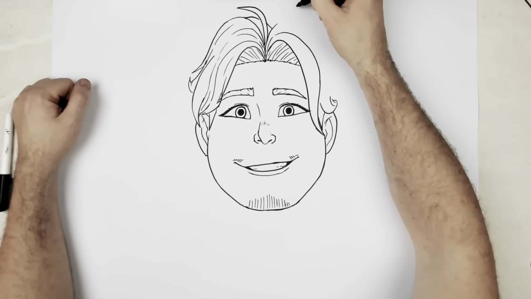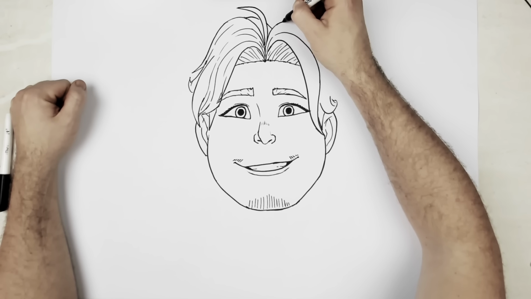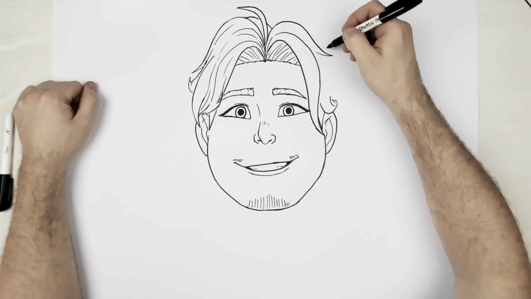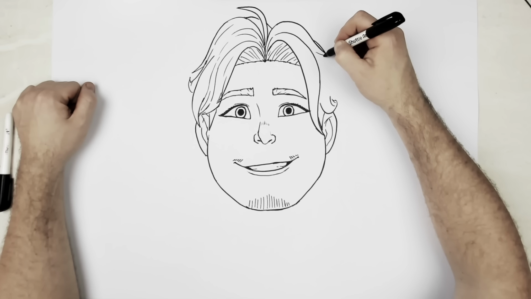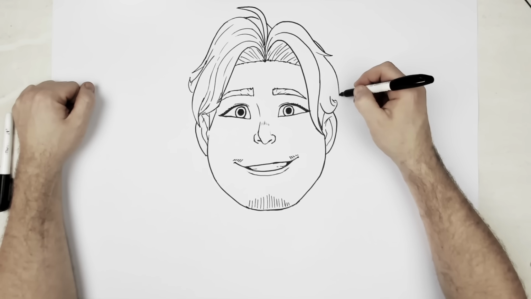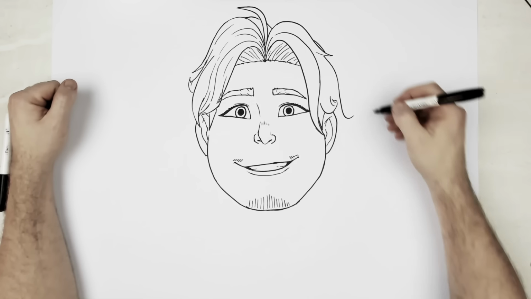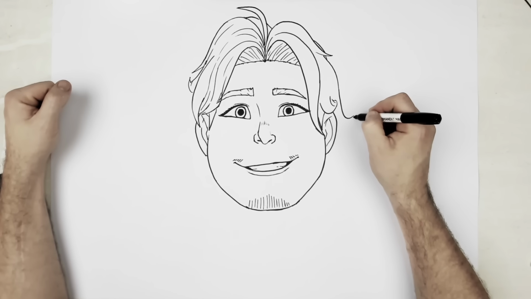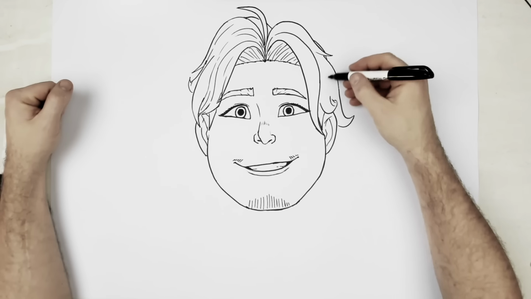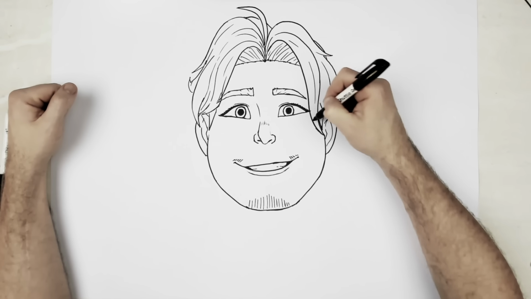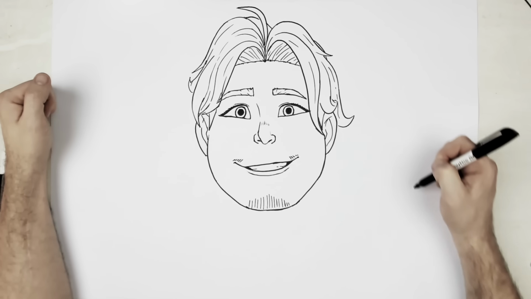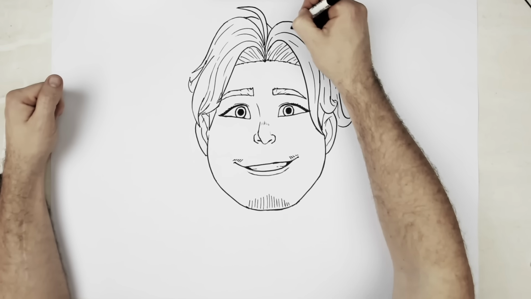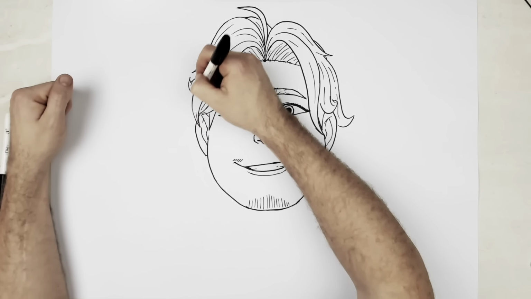And we go around the other way. All sorts of texture lines and stuff inside. Just adding some texture to the hair, make it look hairy.